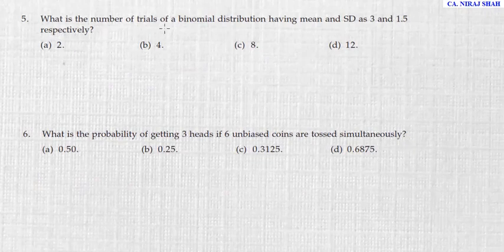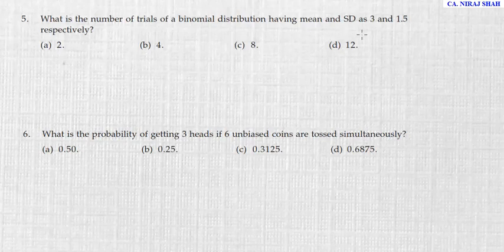What is the number of trials of a binomial distribution having mean and standard deviation as 3 and 1.5 respectively? Mean of a binomial distribution is np, which is given to us as 3, and the standard deviation is under root npq, which is given to us as 1.5.